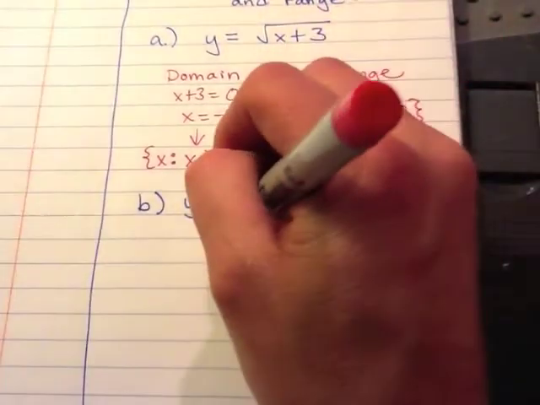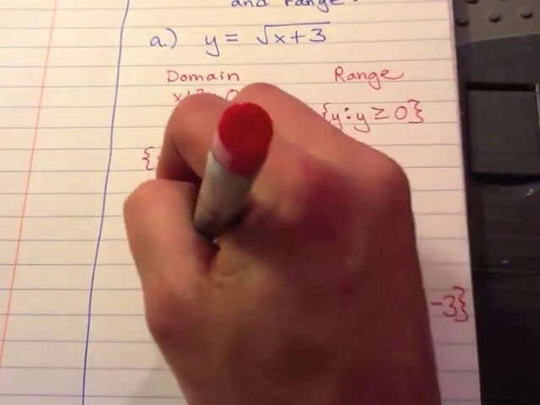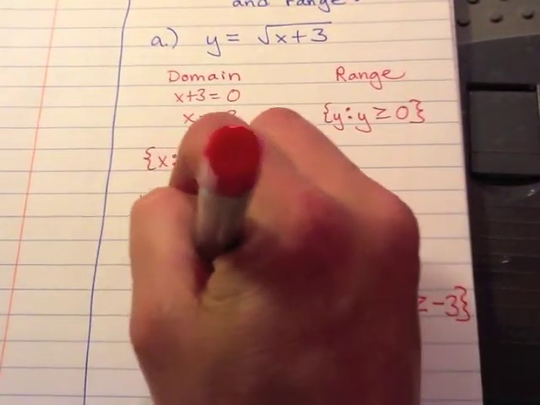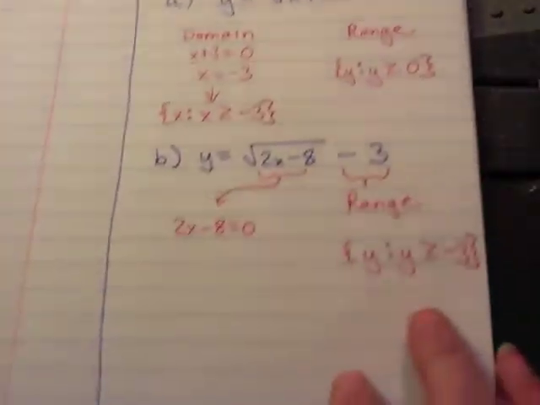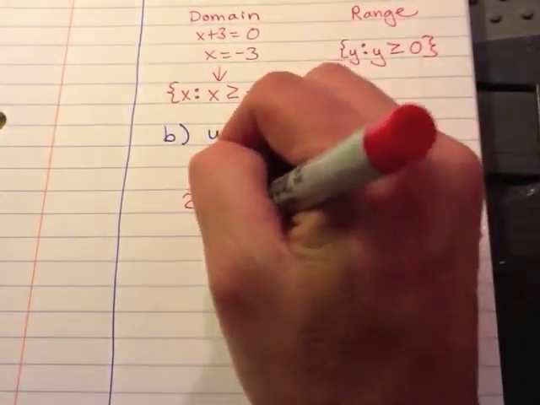Now your domain, you just take 2x subtracting 8 and set it equal to 0 and find what it is. So I'm going to add 8.